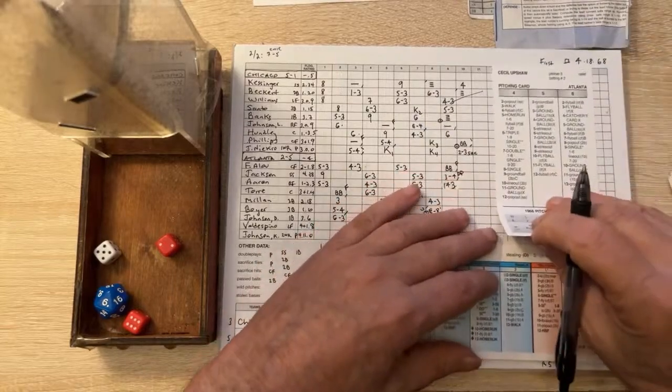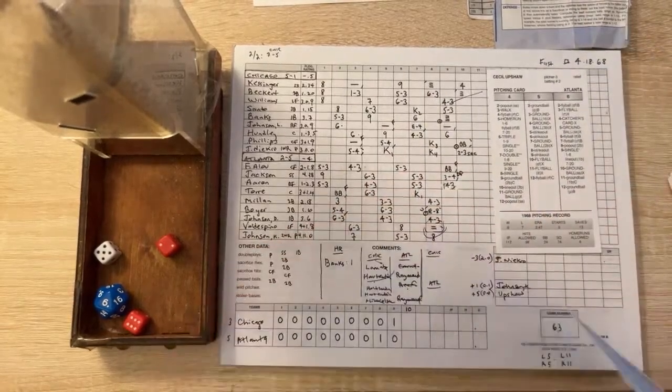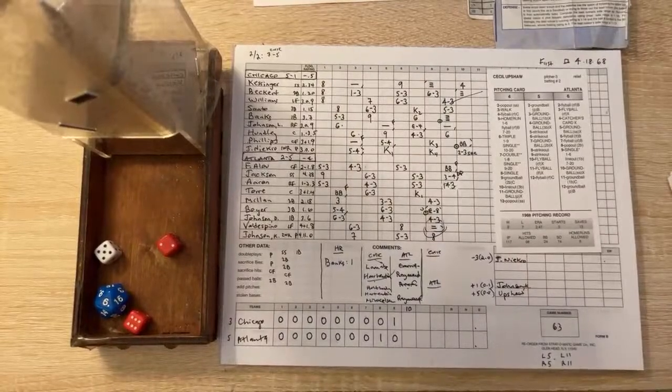Here's Upshaw coming out, taking his warm-ups on the mound. He gets a few of those.